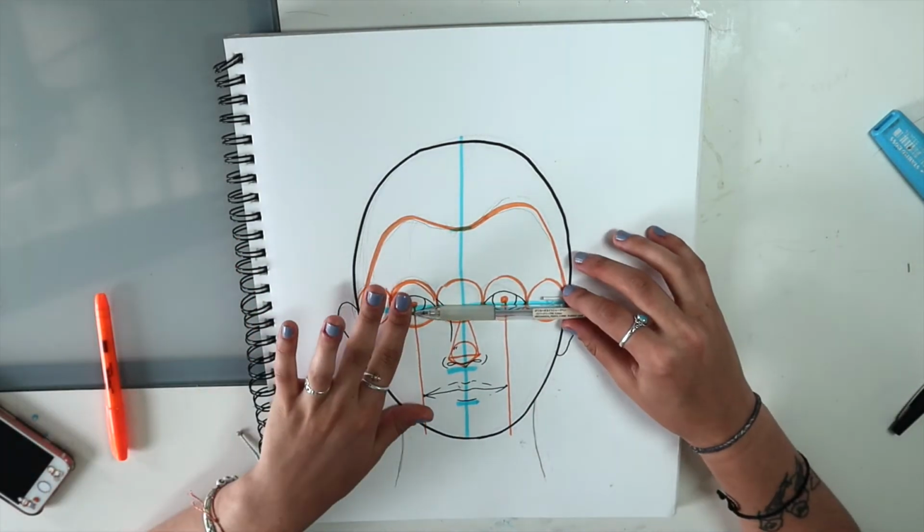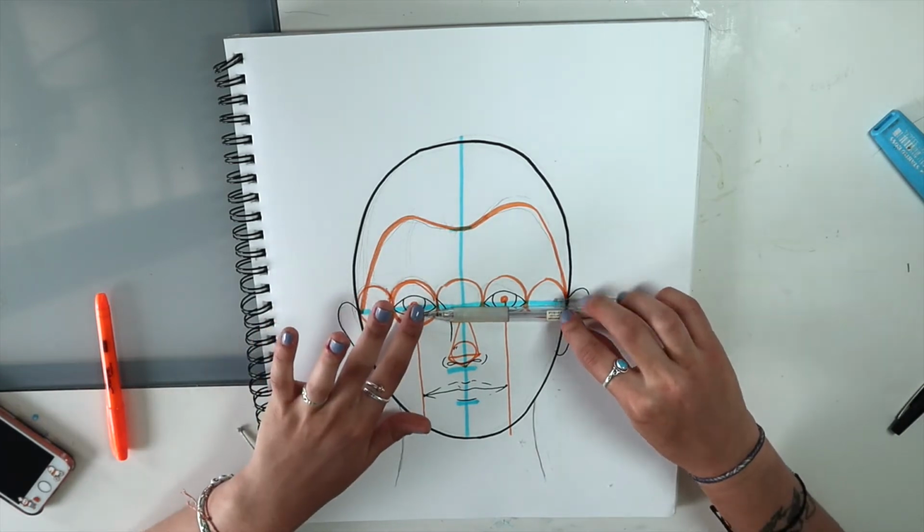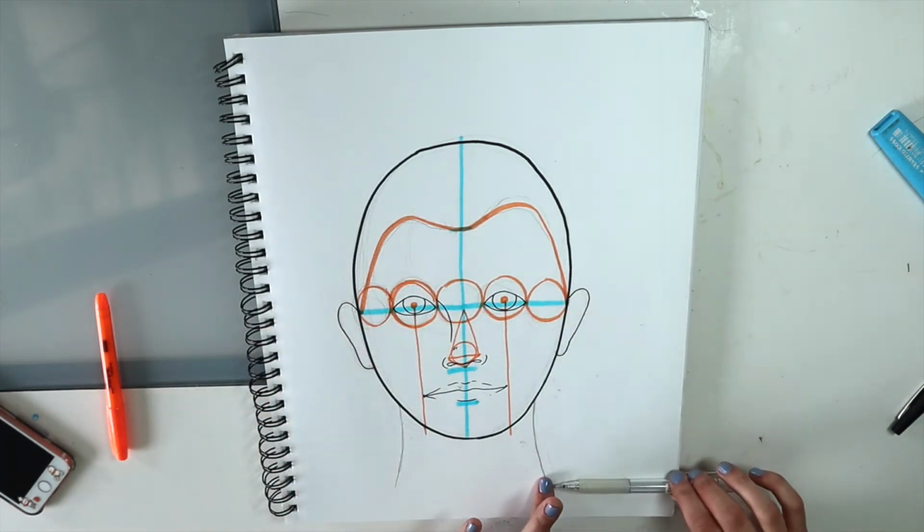The next thing I'm doing is just measuring for shoulder length. Your shoulders go out about 2/3 the width of your head, and I just measured that with my pencil.